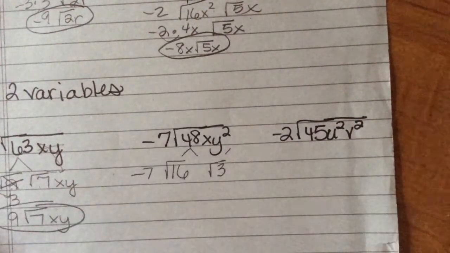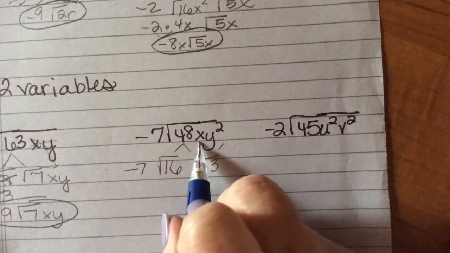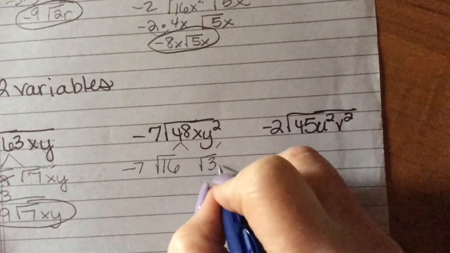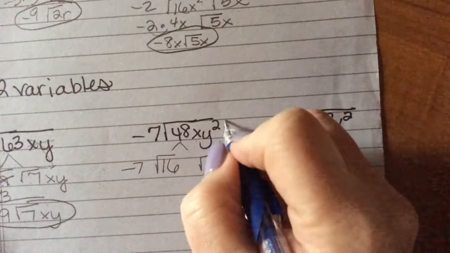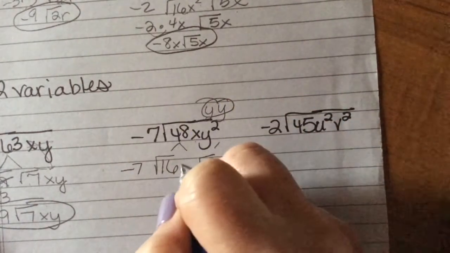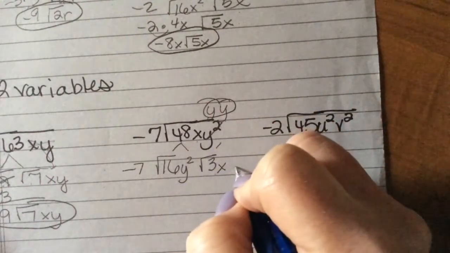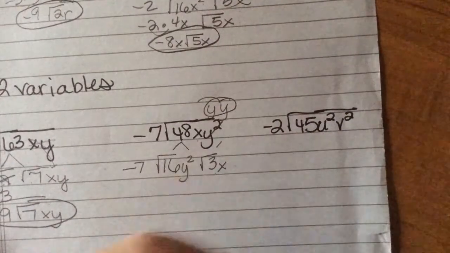Rewrite my -7. So let's take a look at our variables. There's only one x, so it has to stay in. It'll go with the 3 because that stays in. This means I have 2 y's, which is a pair, so both of them are going to come out. So I'll go ahead and write it here. Now, since nobody's going to be left over, I don't have to write a y over here at all because there's none left.